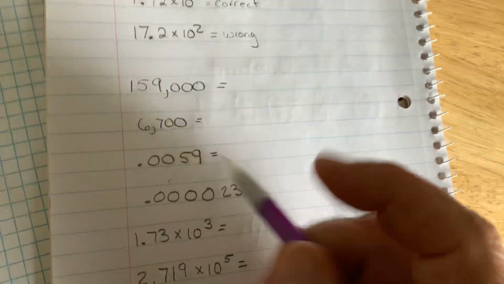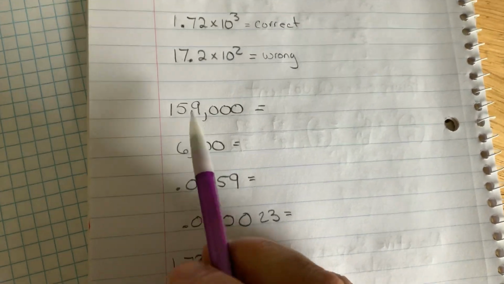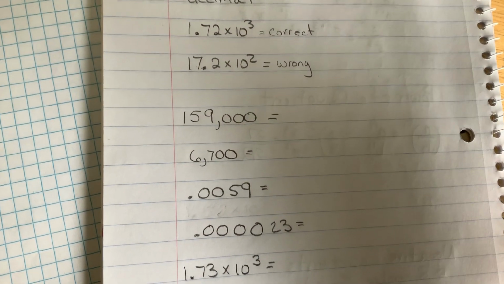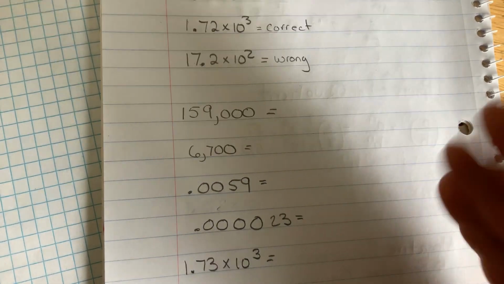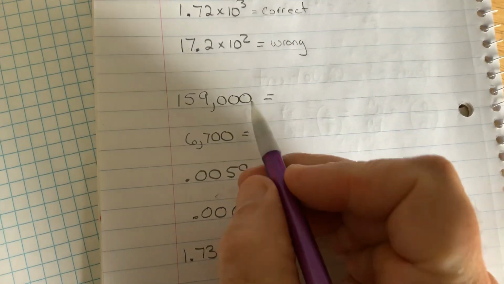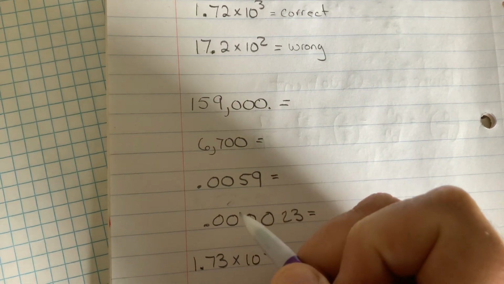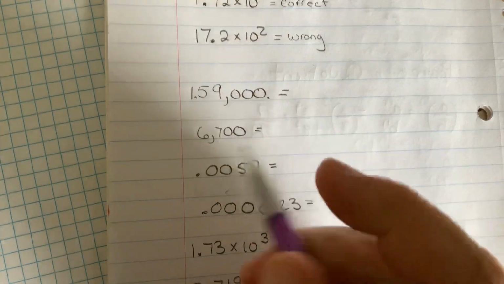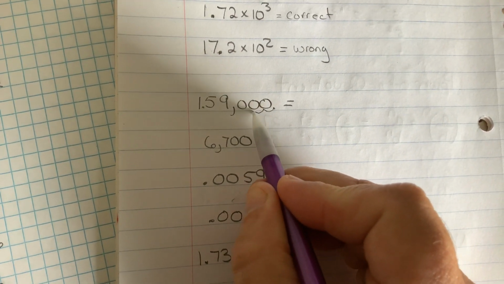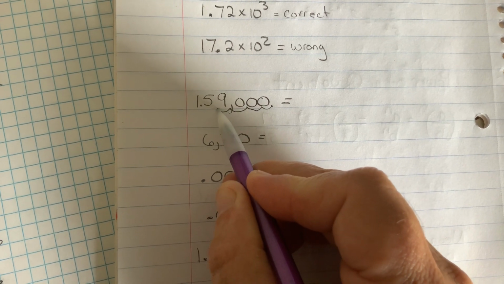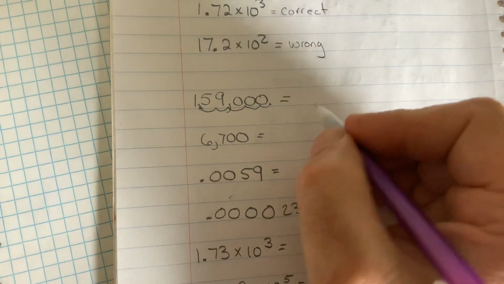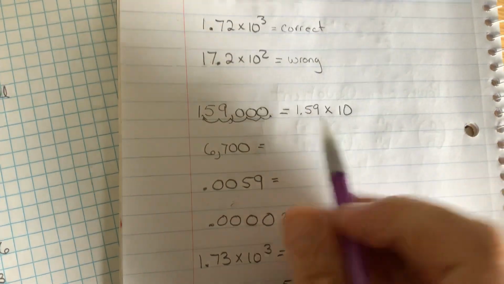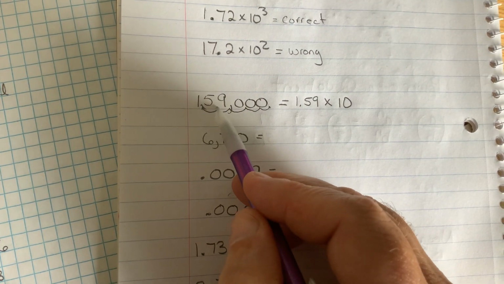Now we're going to talk about these. Remember, every time you multiply by a 10, you're moving the decimal one spot to the right. Likewise, every time you divide by 10, you're moving the decimal one spot to the left. So right now, in this one, the decimal would be sitting right there. What we have to do is figure out how many times it's going to move to put it right there. So it went 1, 2, 3, 4, 5. So then it becomes 1.59 times 10 to the 5th.